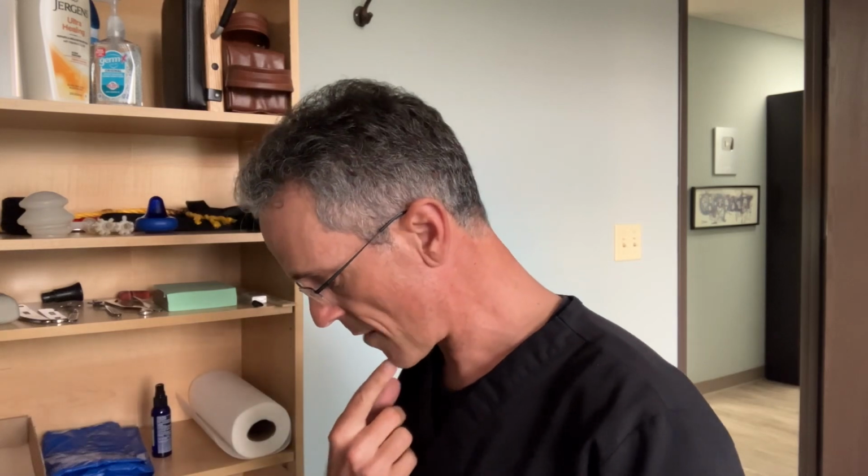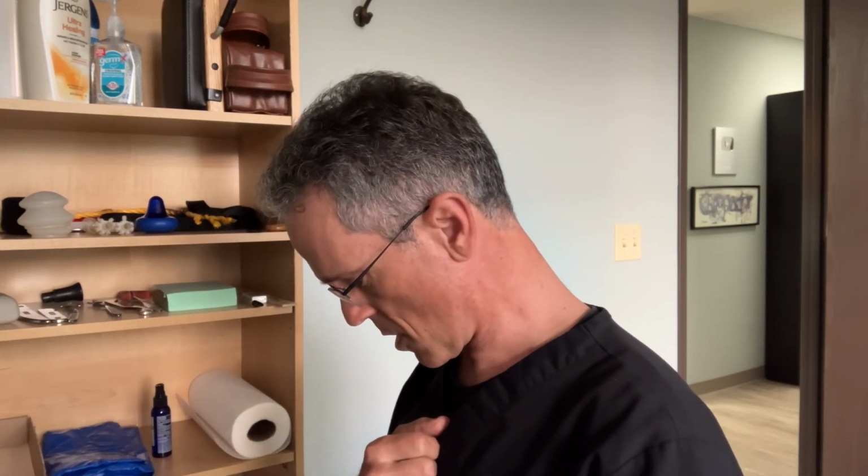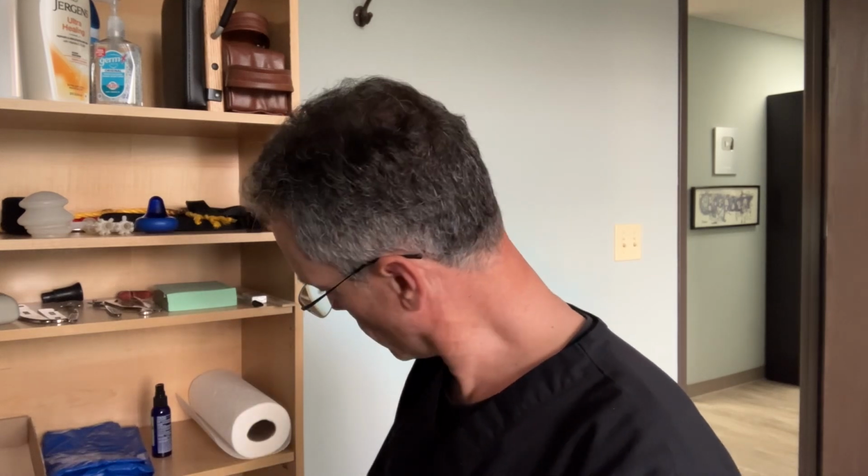And then what I will have them do while they're in this position is rotate to the left and then rotate to the right. Now, invariably, most of the patients I see statistically will rotate equally to the left and equally to the right because very few people really have a lot of upper cervical problems. You will see it, but it's just less common than the lower cervical, which I'm going to show you in just a moment.